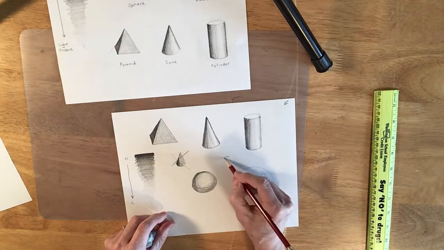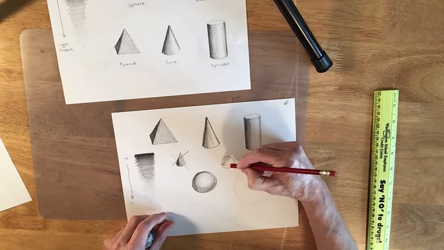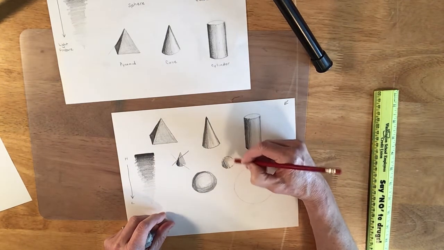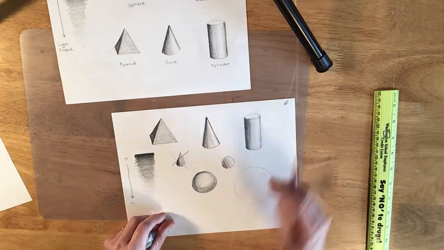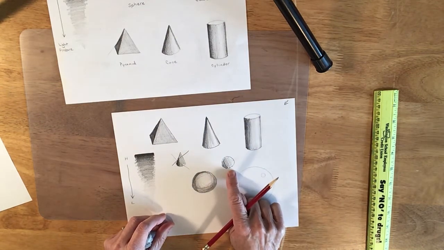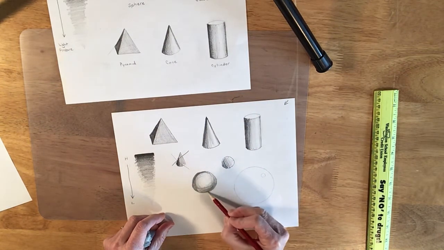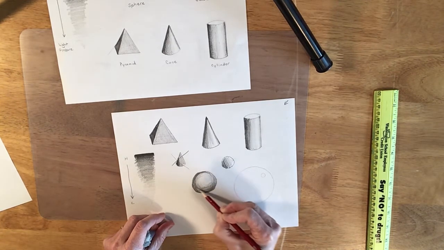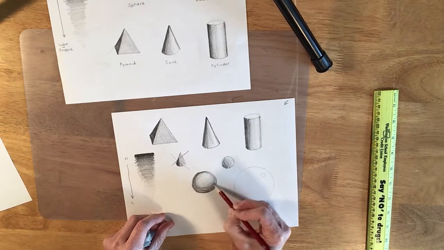Okay, a lot of times what I see here is people will go like this. They'll shade these like this. And see, that looks flat. That doesn't look three-dimensional. So you got to make it curved. And I could spend a little bit more time on this to make it look the way that I want it to, but I don't want this video to get too long.